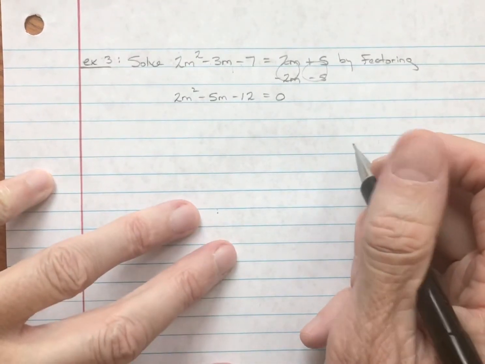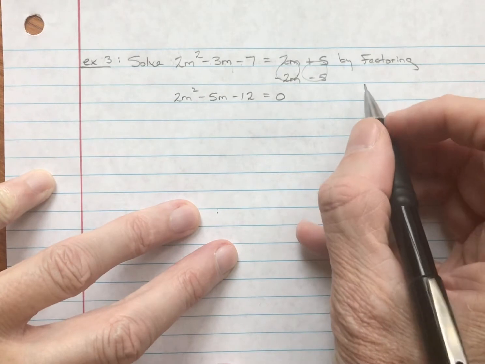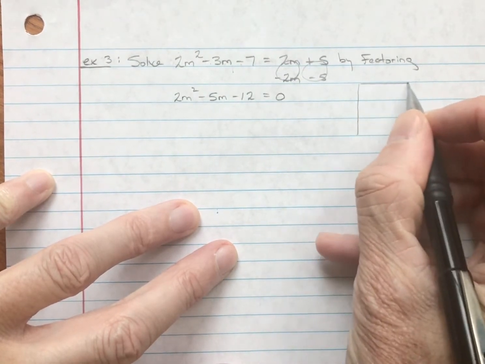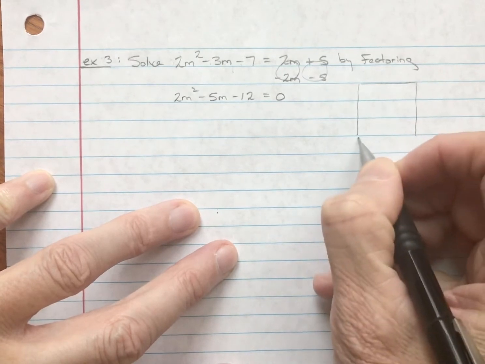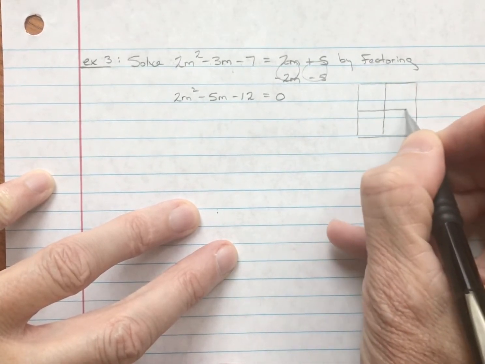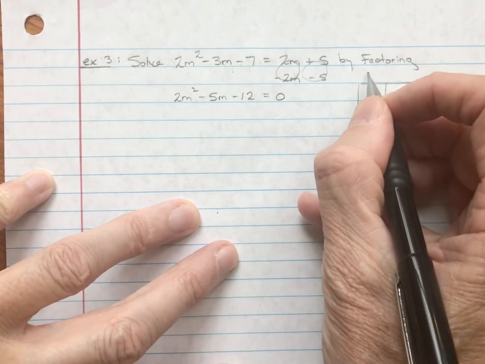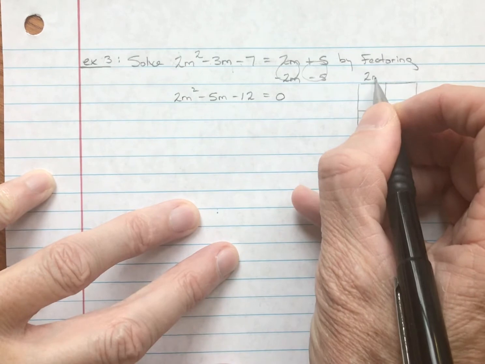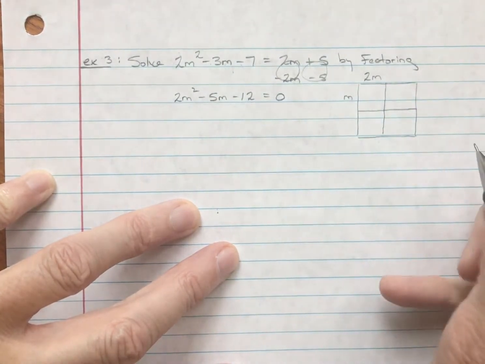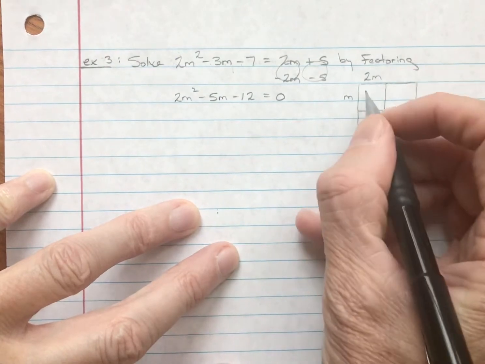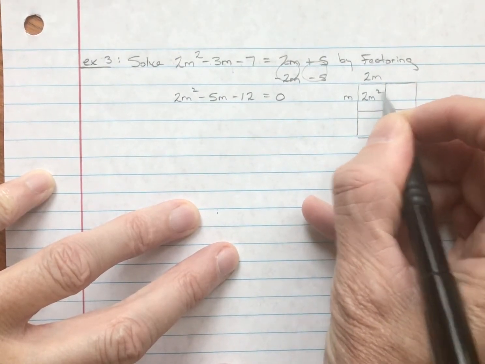Okay, factoring. This should be factorable. I like to use my square. Let's see how this one goes. I know that for 2m squared, the only thing I can do is 2m and m. That's the only way to get 2m squared, 2m times m. So there's my 2m squared.